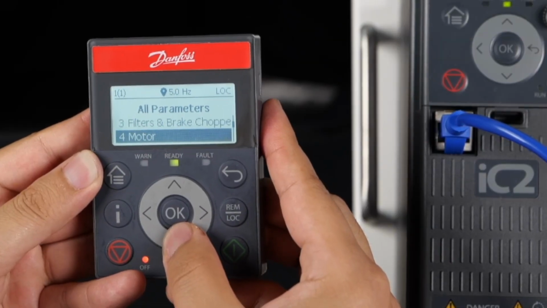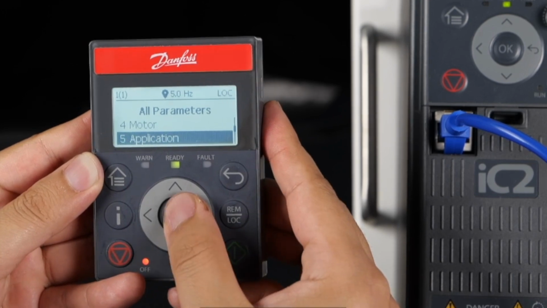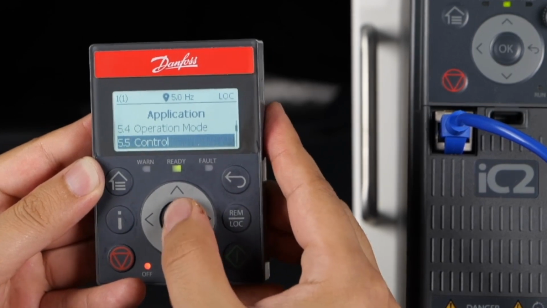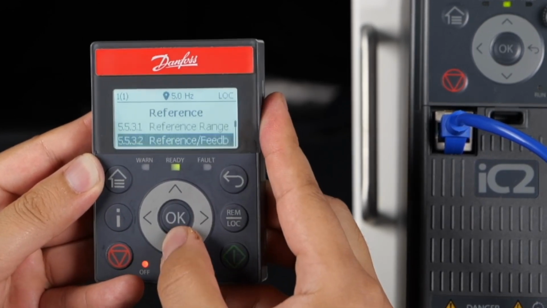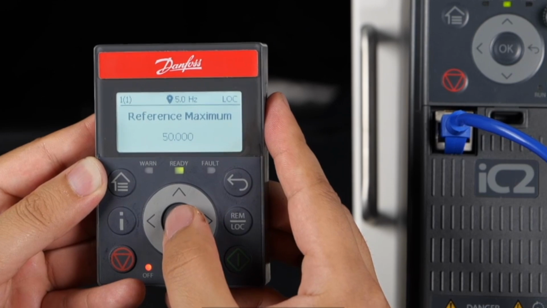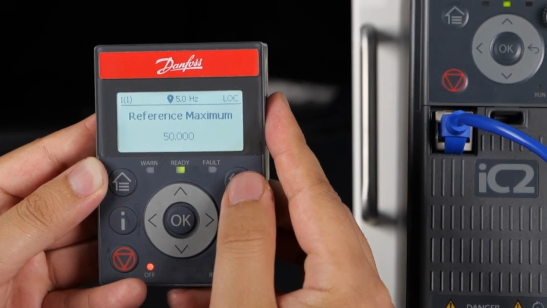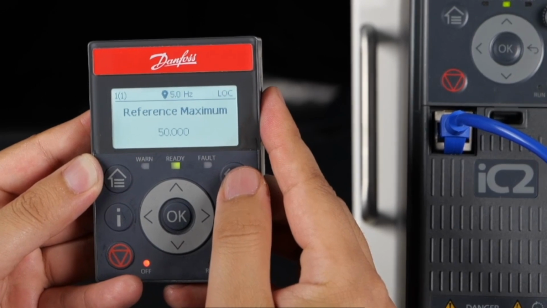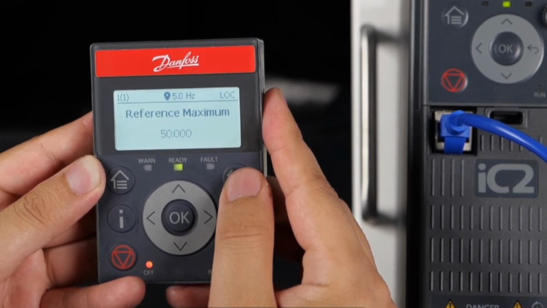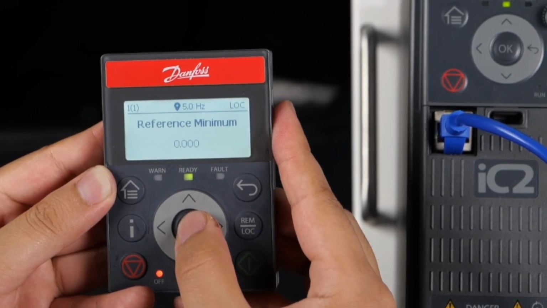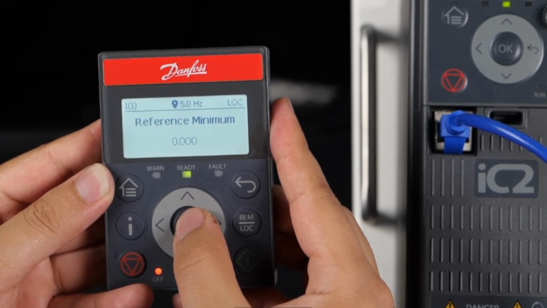Regarding the reference-related settings, set parameter 5533. Set the reference maximum value according to the actual application. The default is 50 Hz. Then, set the minimum reference value according to the actual application. The default value is 0 Hz.